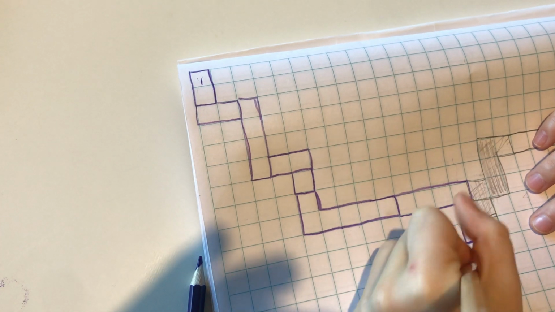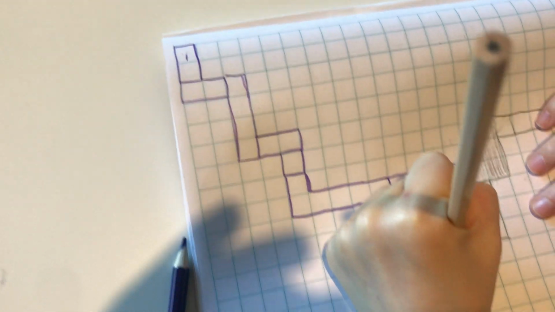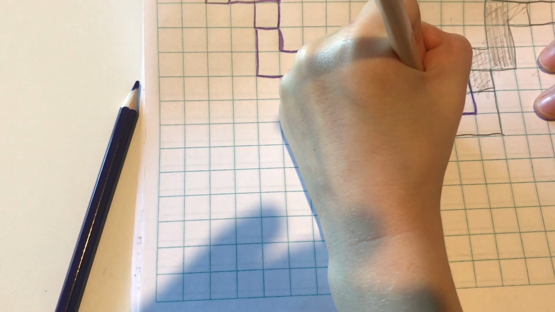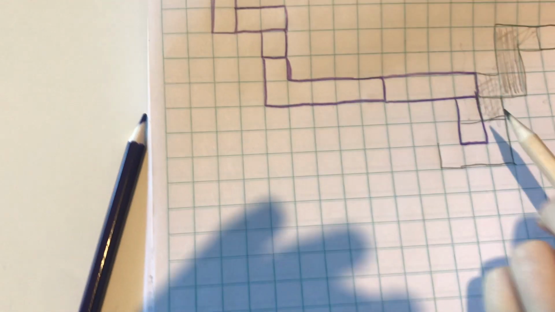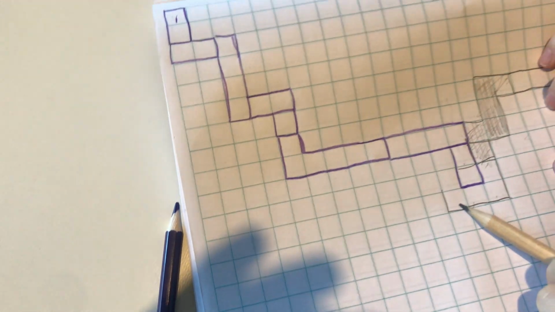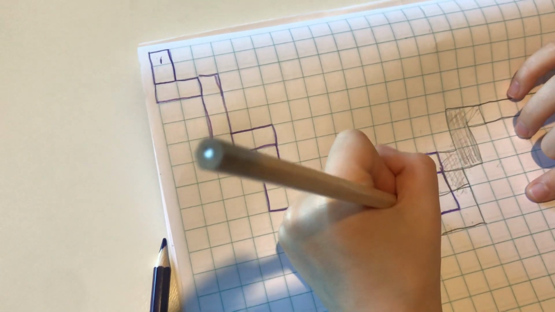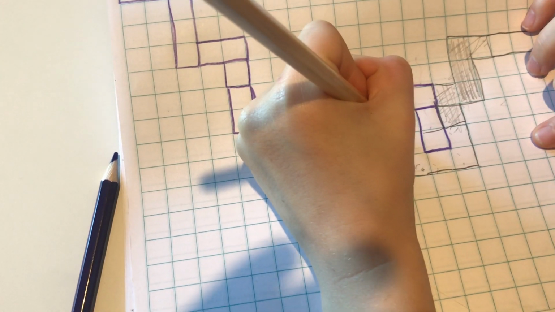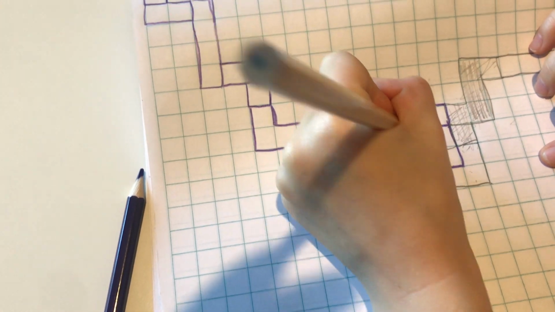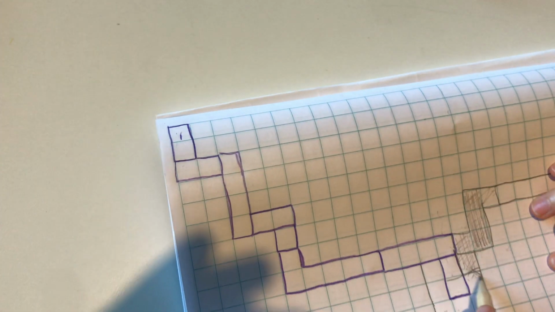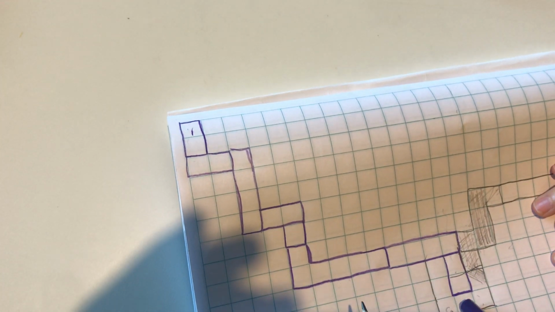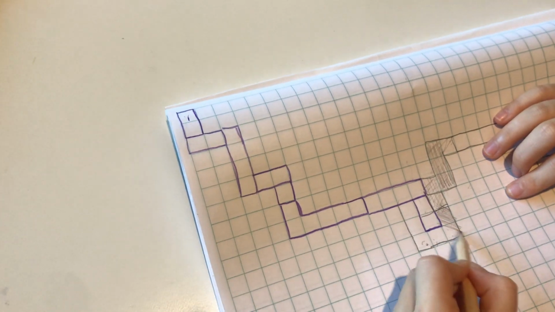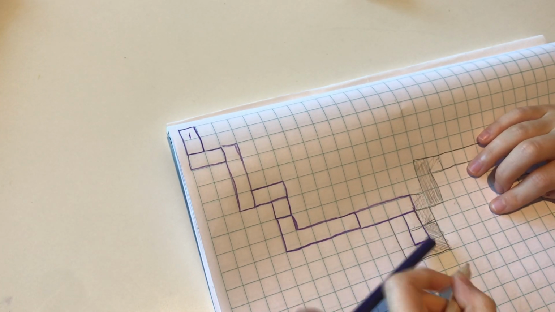4, 5, 6. So count as you go. Where are you up to? So 1, 2, 3, 4. So yeah, you can win this game if you place these correctly. 5, 6. Excellent. Let's just check that you've got the right ones. 1, 2, 3, 4, 5, 6. Excellent. So Miss C has won that game because she managed to roll a 6 on that one and block me in.